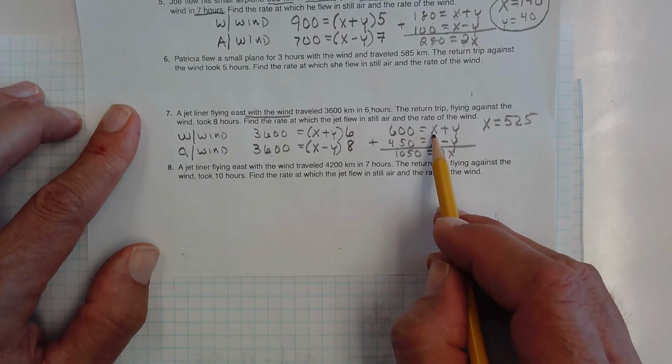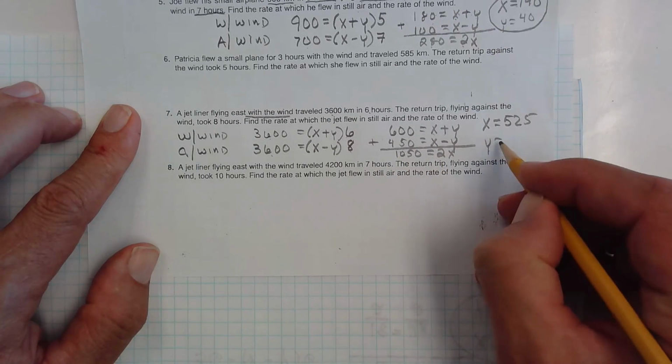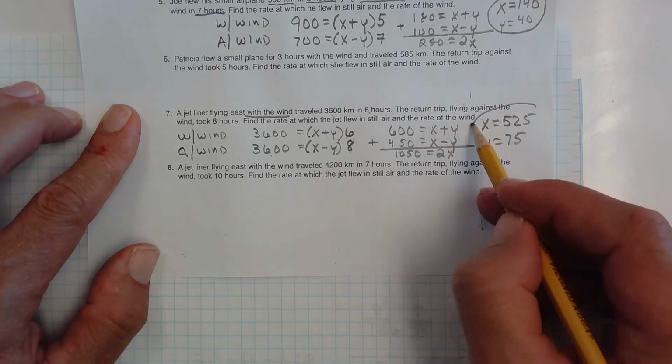And I'm going to choose to substitute it into this first one. So 525 plus what is 600. That means the speed of the wind is 75 kilometers per hour.